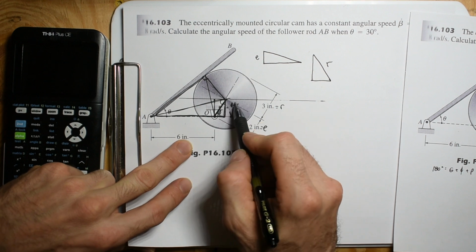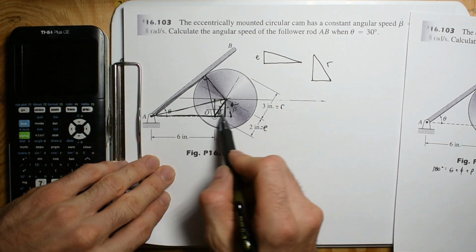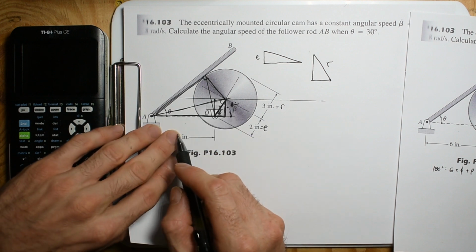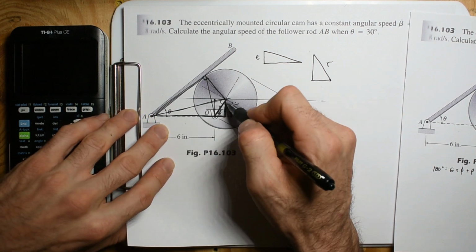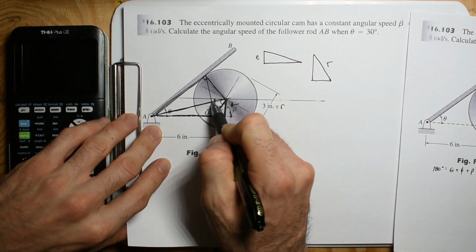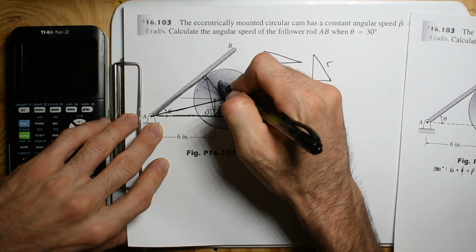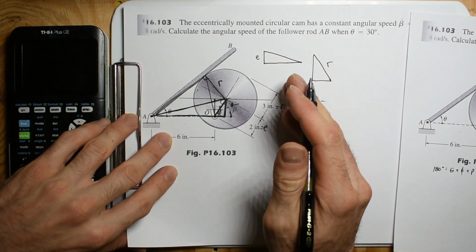And if I know this side, then I at least know one thing about this triangle right here, and this triangle has a common side right here with this triangle. This triangle, I know this radius, and booyah.